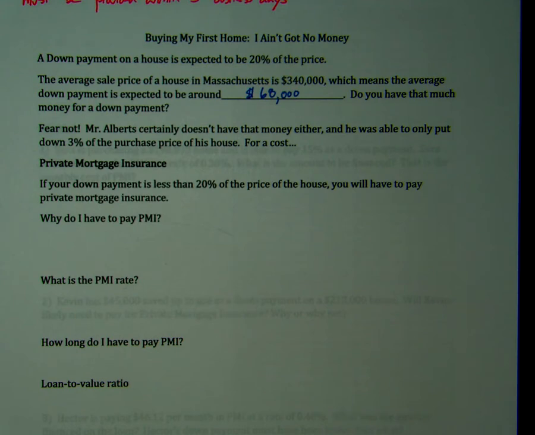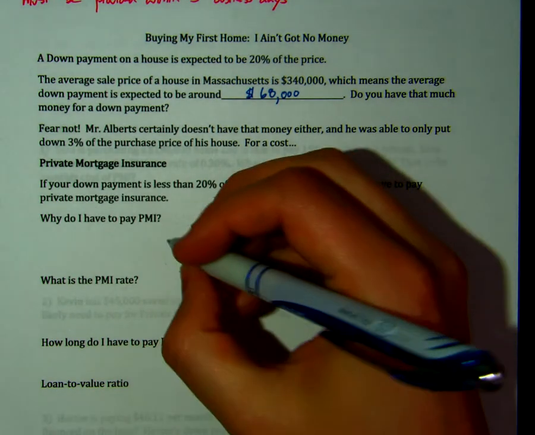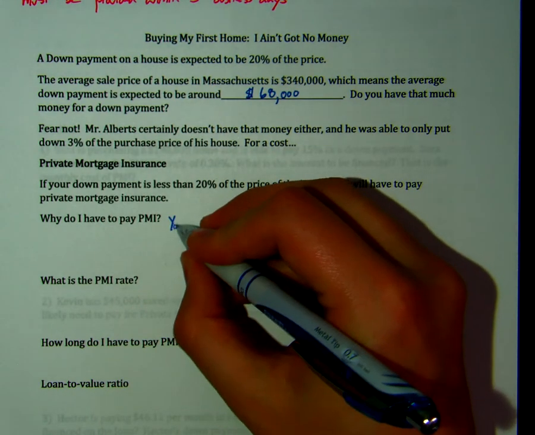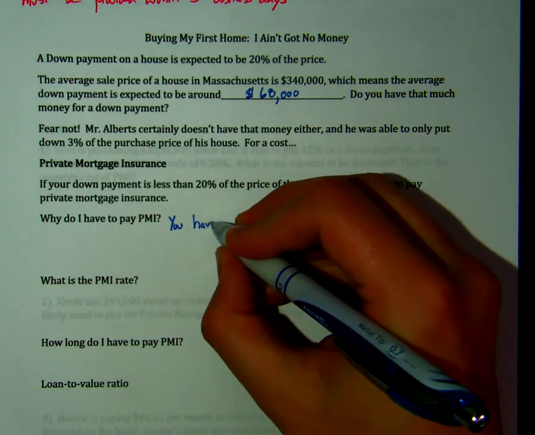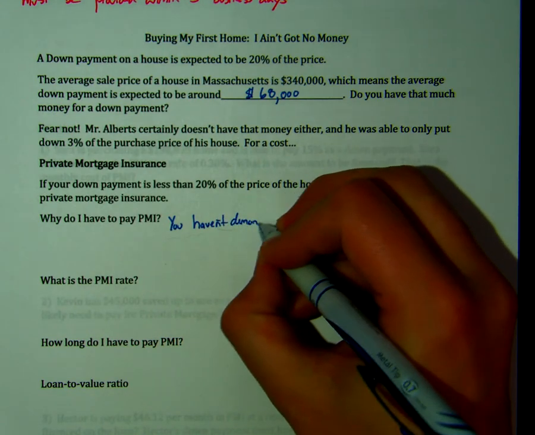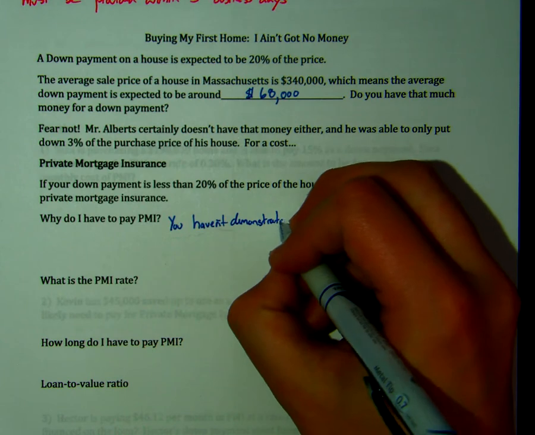So if your down payment is less than 20%, you'll have to pay into PMI. Okay. Now, why do you pay into PMI? Because you haven't had a large down payment, right? You haven't demonstrated that you are a safe investment. And banks hate risk.